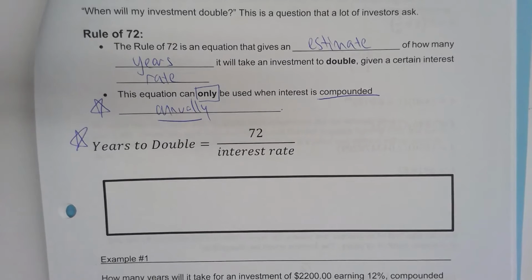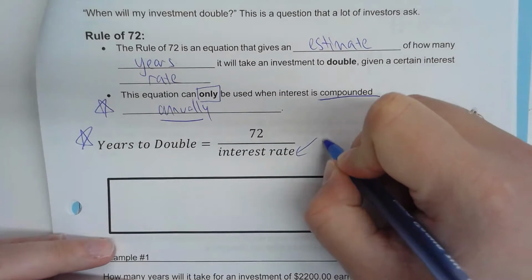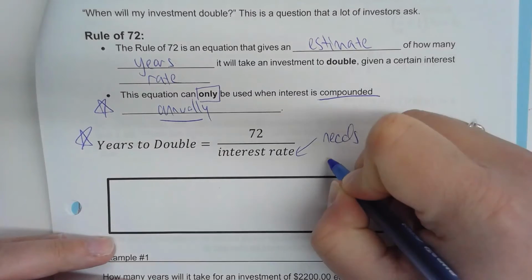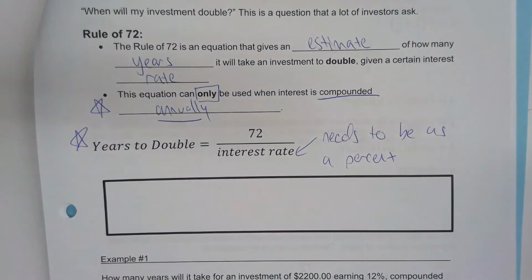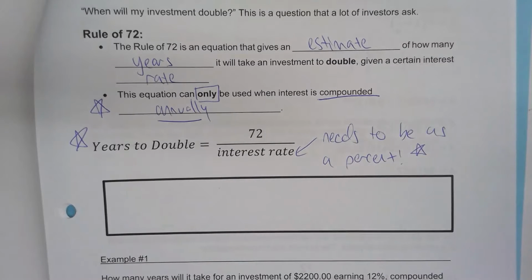So a couple things. One, the interest rate needs to be as a percent. Now we've done a lot of practice changing those interest rates to decimals, but in this particular formula, it needs to be as a percent or it just won't work. It's just set up to be as a percent. So that's another star piece of information, has to be on there, okay?